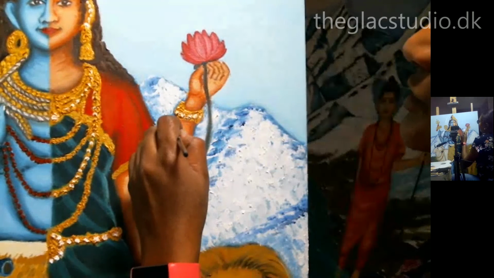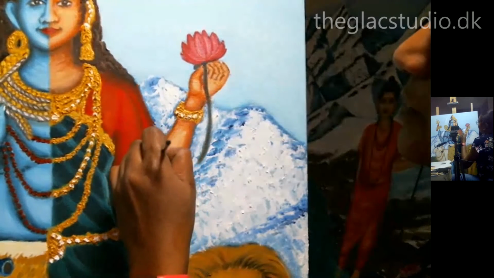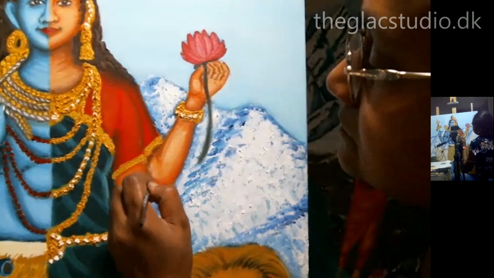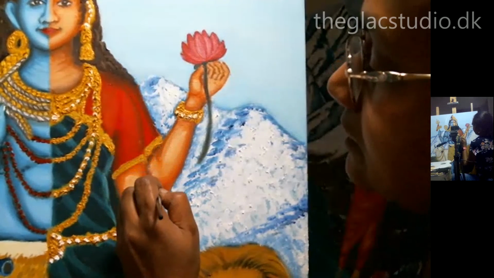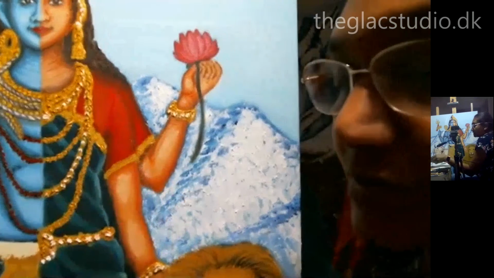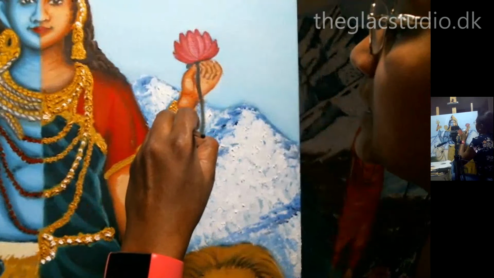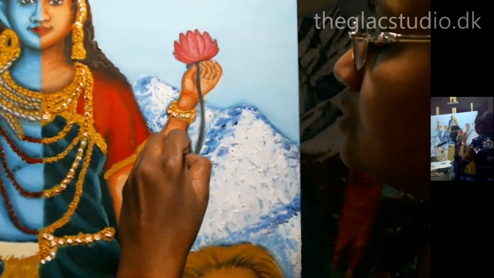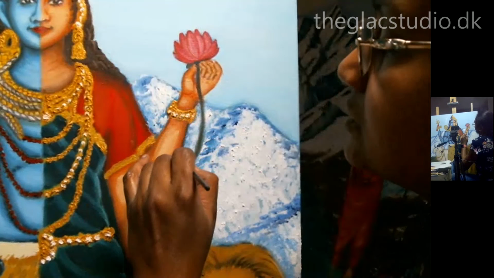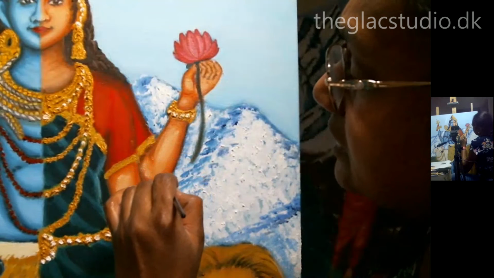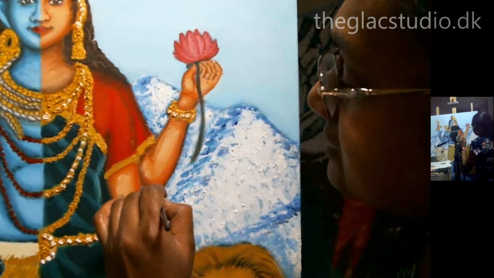I'm doing the contour first and then I will start blending things. So check the contours, especially if you have accidentally painted on top of them when you were working on those mountains. Luckily, I think I did not do much of that accident here.